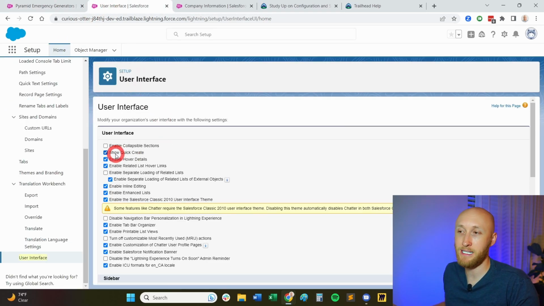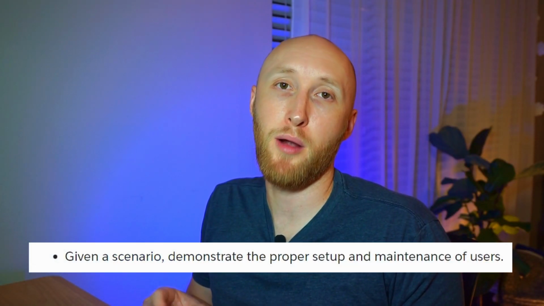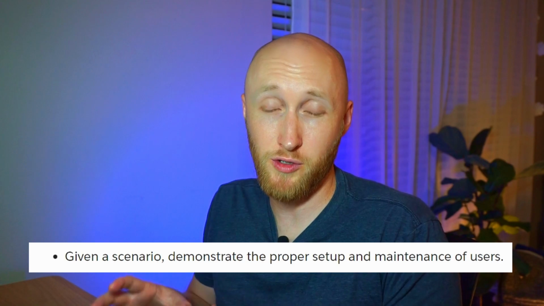What does it do differently? And make sure you go through the Trailmix because this can get very in depth, but this is where there will be questions on the test. So the next section is, given a scenario, demonstrate the proper setup and maintenance of users.